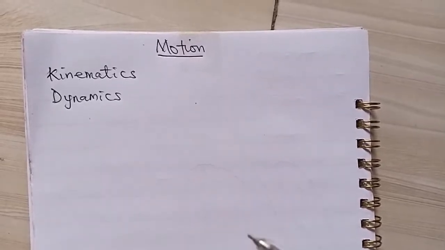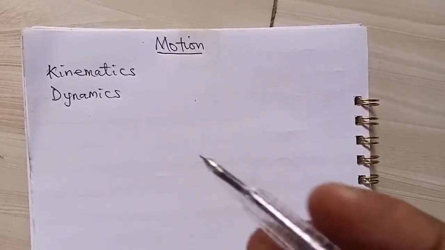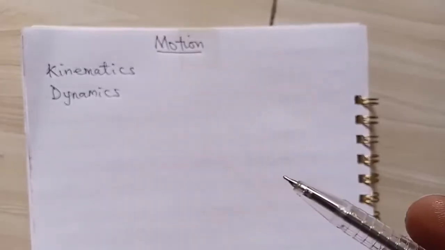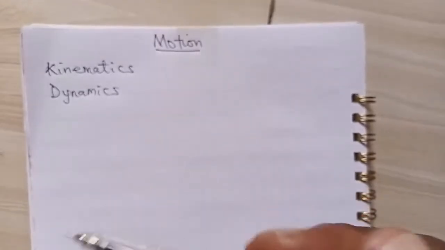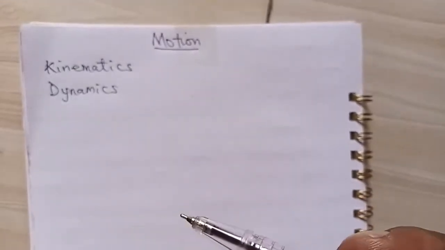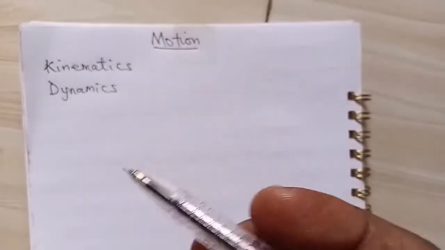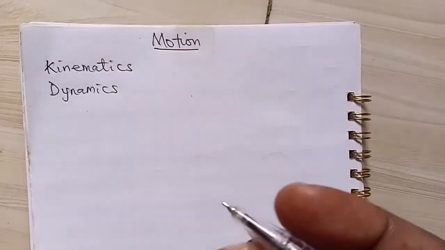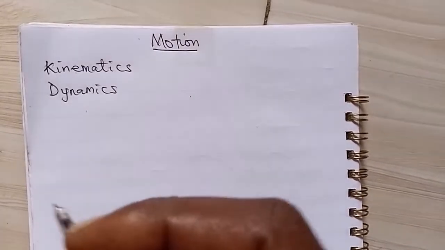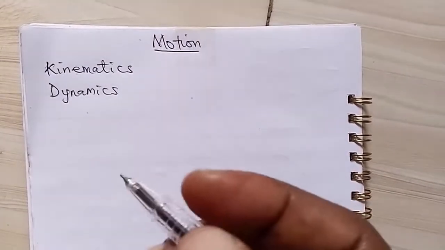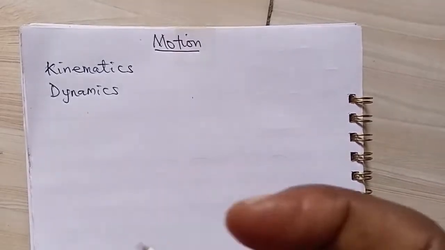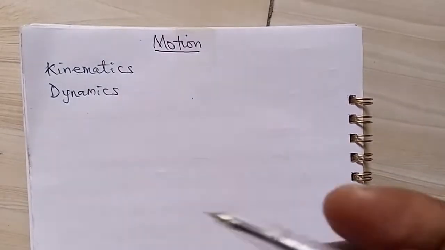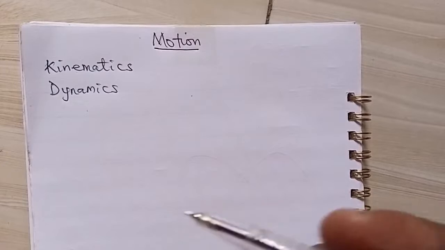We have types of motion. We have linear motion or translational motion. That's when a body is moving along a straight line. Number two, we also have oscillatory motion or vibrational motion. That's when a body is moving to and fro about a fixed point in its path. Another one is Brownian or random motion. So random motion or Brownian motion, that's a haphazard motion or a scattered motion of a body.